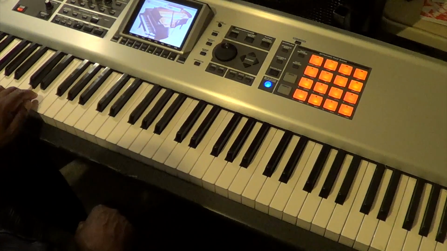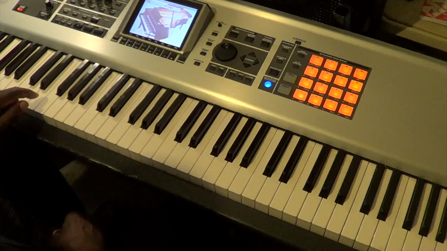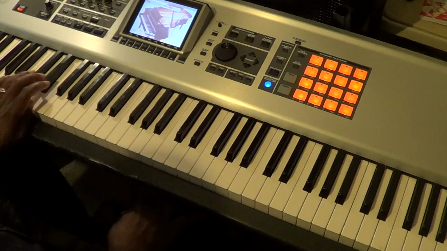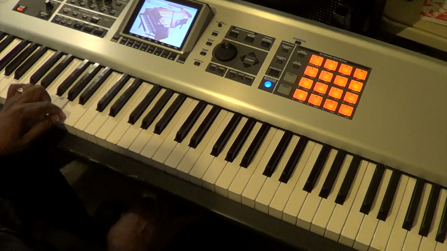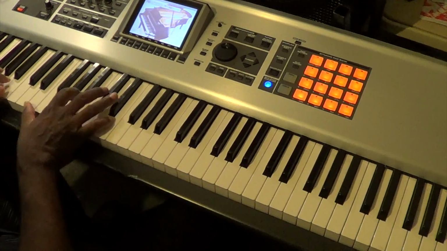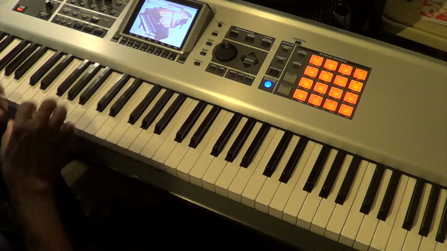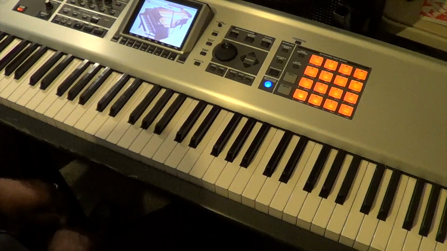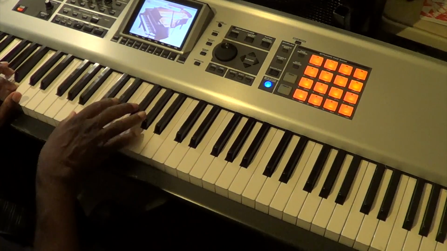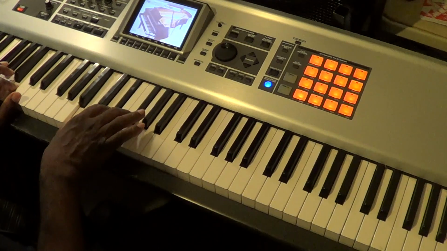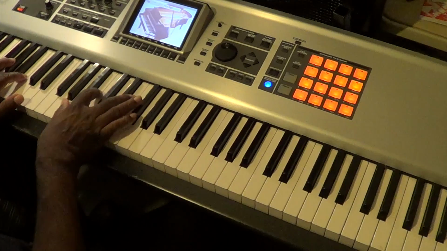Try to play it off; we're in the key of E, so E, 2, 3, 4. The 4 chord in E is A. The 5 chord in the key of E is B. Learn those 3 first.